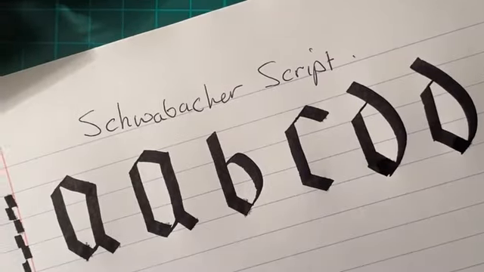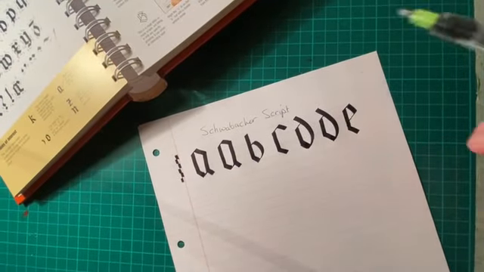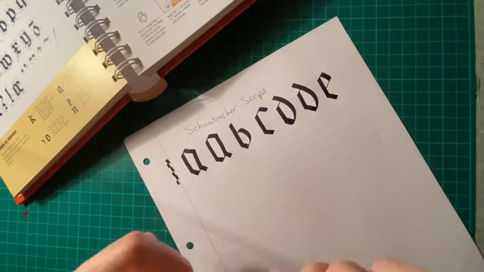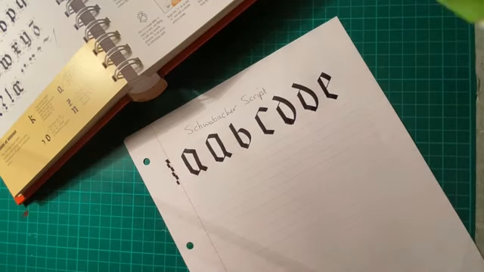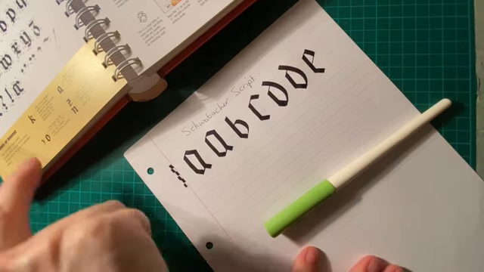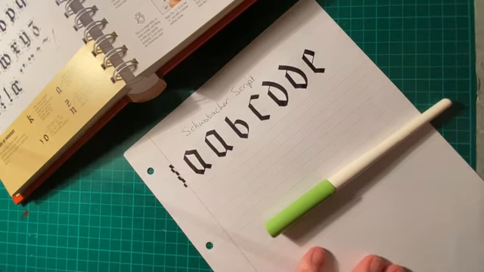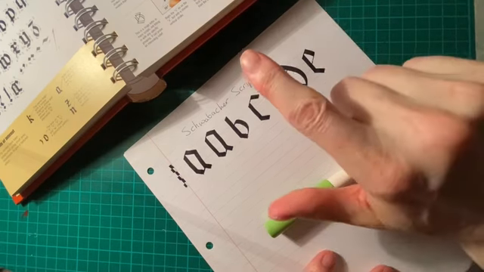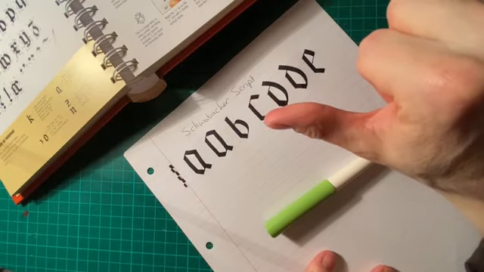So I'm going to complete the Schwabacher script with the parallel pen. Then we come back. I'm going to do the same as I did last time for that other script and write calligraphy using the Schwabacher text. So I'll see you guys in 3, 2, 1.